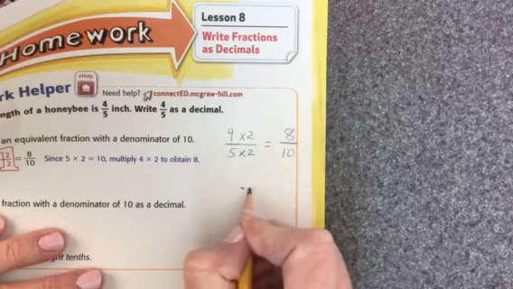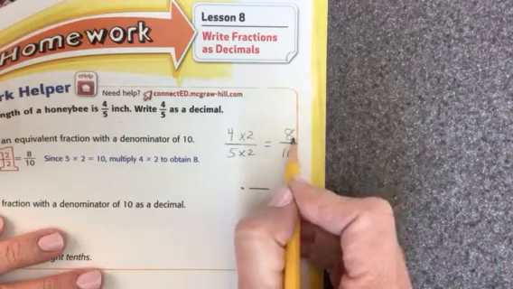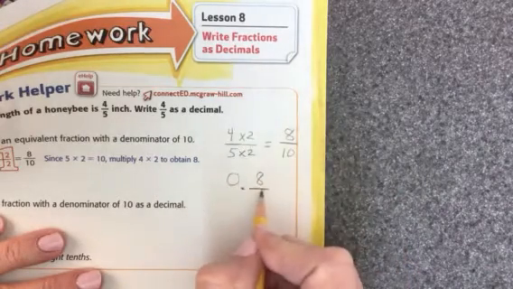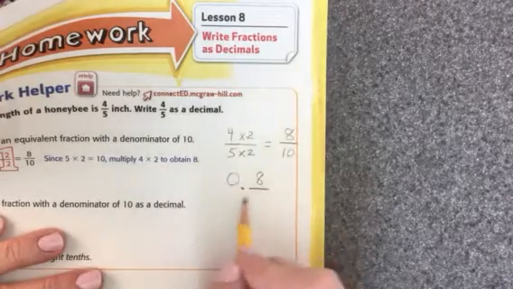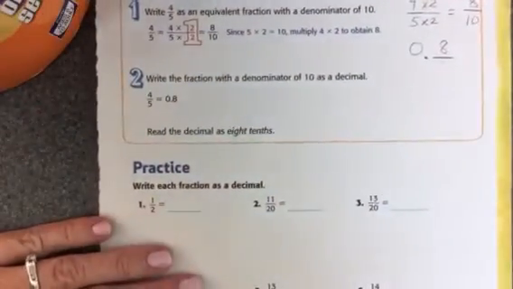Okay, so I'm going to write it as a decimal, so I'm going to write the tenths place. I only have one digit, so I'll write an 8 in the tenths place, and then I put a 0 at the front to show that there are no whole numbers. So 4/5 written as a decimal is 0.8. All right, let's look at a couple others here.